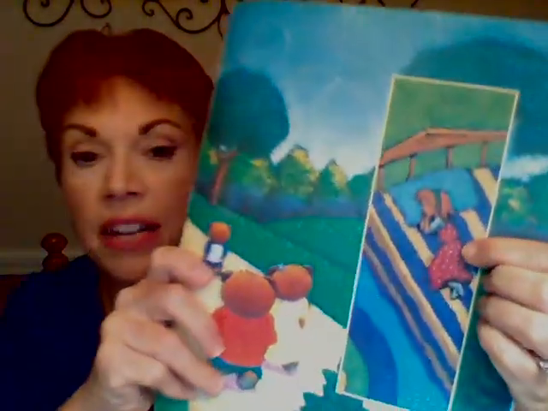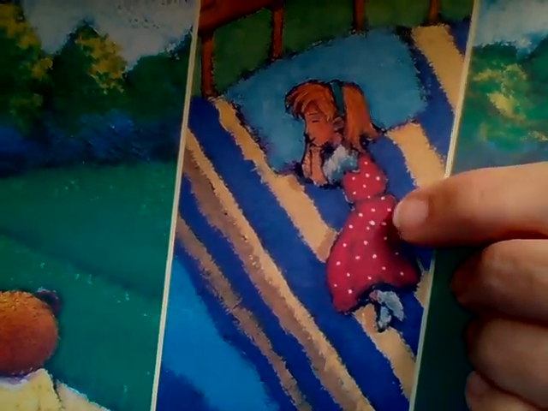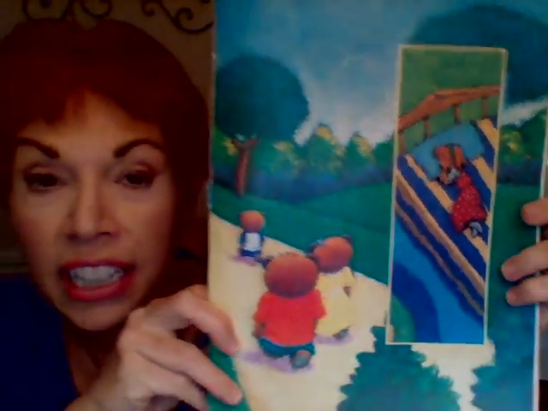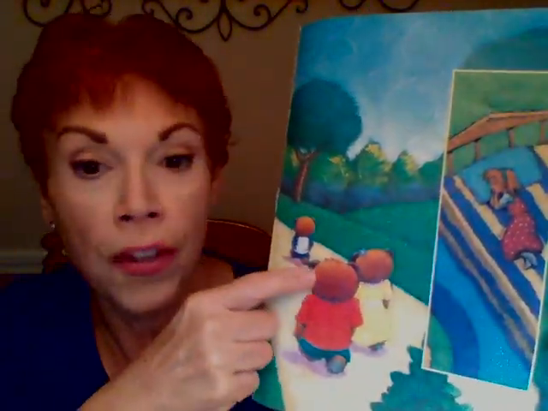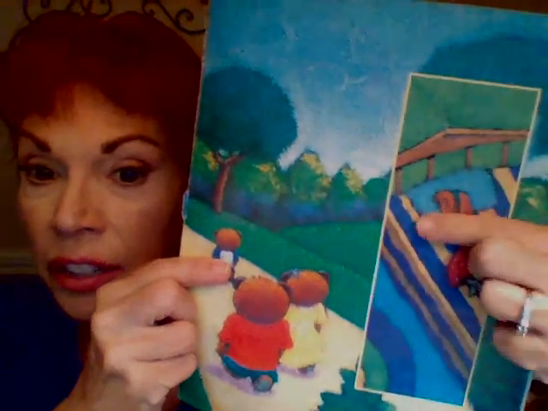Then she laid down in the wee little baby bear bed. It was just right, and she fell asleep. Do you see Goldilocks right there? But look at the illustration. What's happening here? Who's on their way back to their house? Well, it's the 3 bears, and Goldilocks is still there.